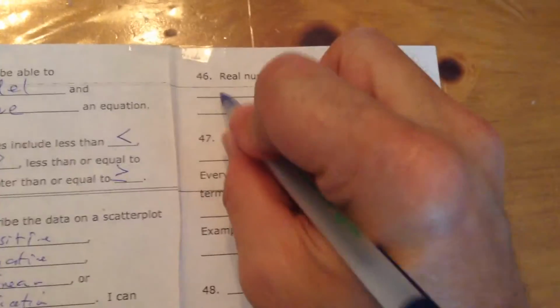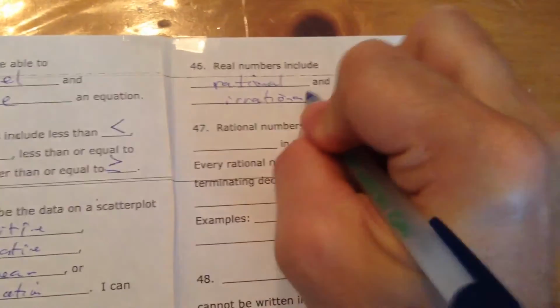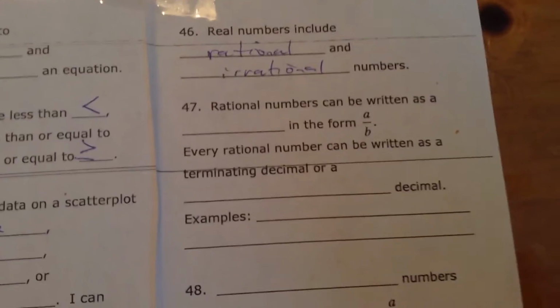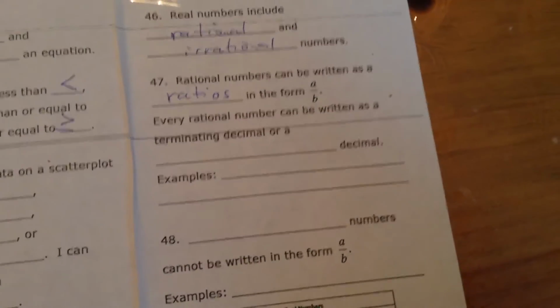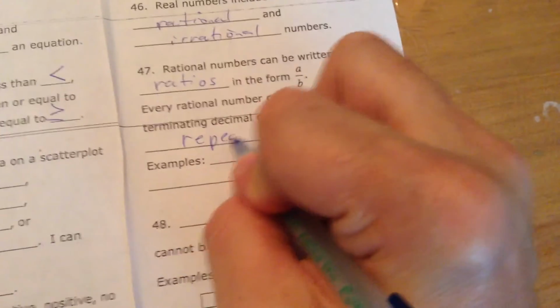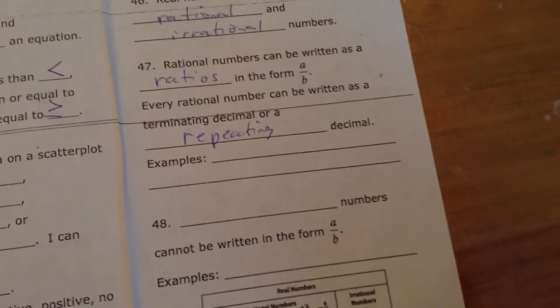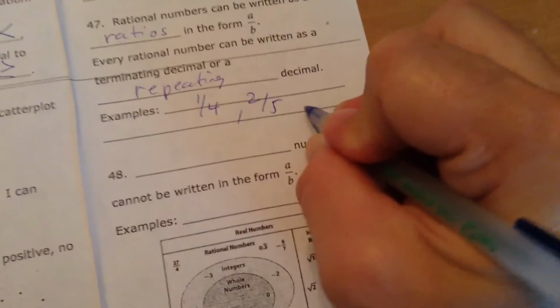Okay, last page. I got to stand up. Real numbers include rational and irrational numbers. Rational numbers can be written as a fraction or a ratio. Every rational number can be written as a terminating decimal or a repeating decimal. You can write any examples: anything that you can write as a fraction or as a decimal, or even one that repeats. Those are all okay.